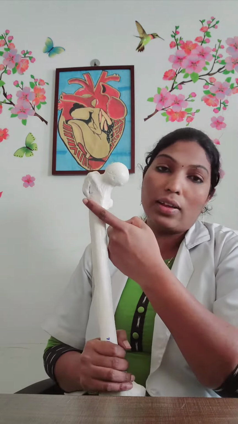And then for the upper end also, you have the epiphyseal plate. It is initially placed horizontally, and then over a period it becomes oblique.